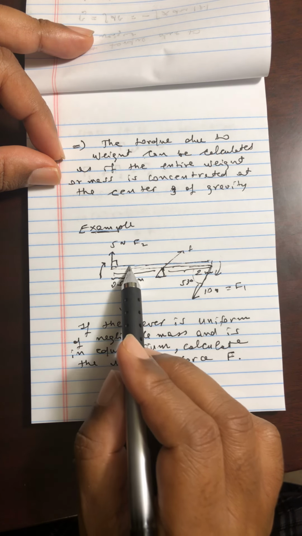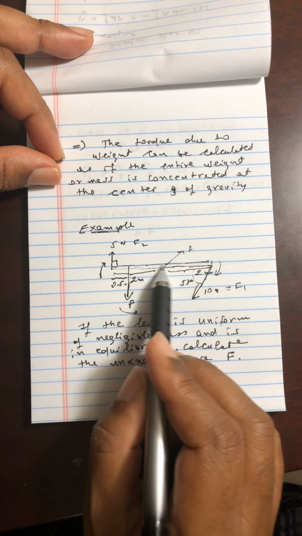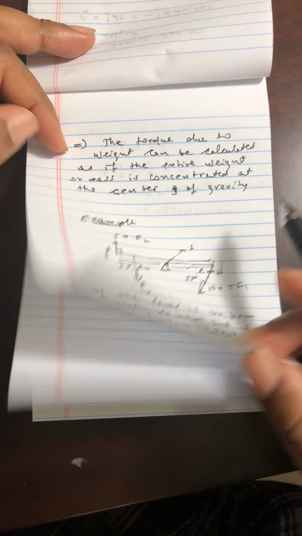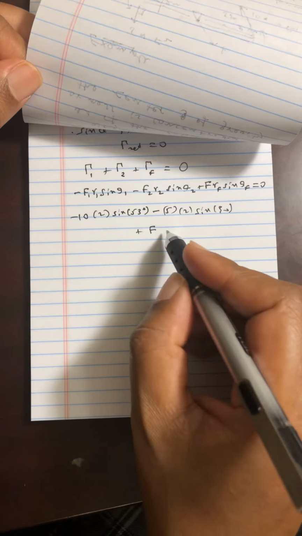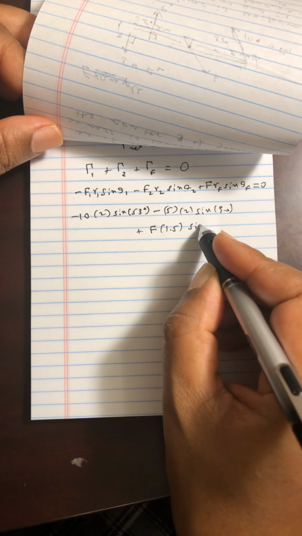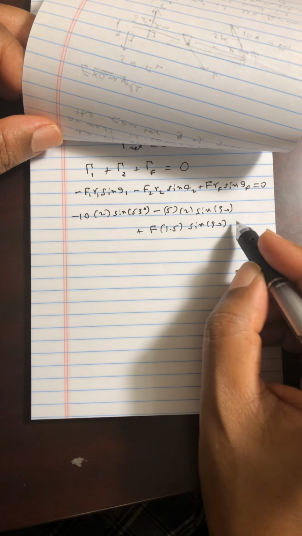Its distance is from here to here. You see this is 2 from here to here, this is 0.5, so this distance over here is 1.5. So that's times 1.5. Its angle is 90 degrees. Okay, so the sine of 90 equals 0.